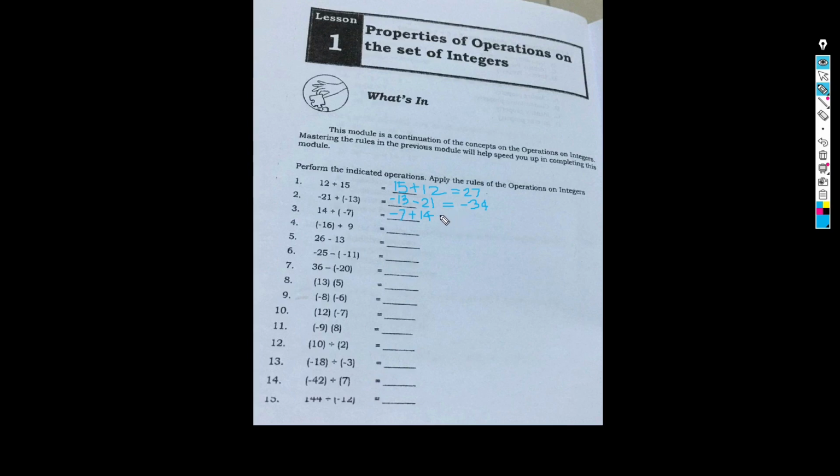And then the answer here, negative 7 plus 14 is just equals to 7. Okay, so here you can also do negative 16 plus 9. You can also do the commutative property. 9 minus 16 is just equals to negative 7. Negative 7.